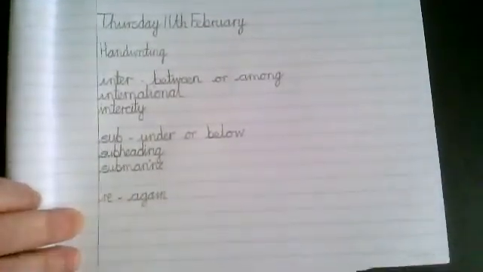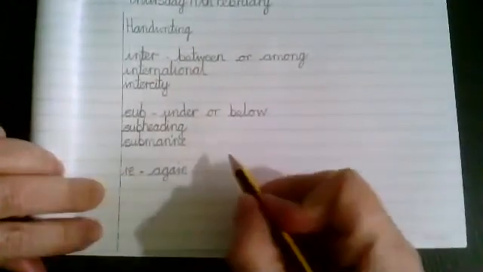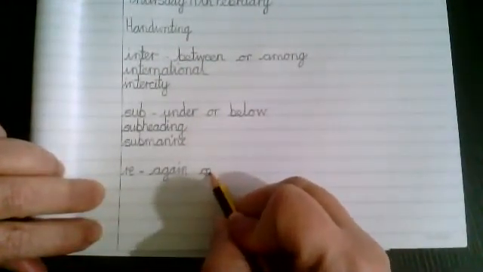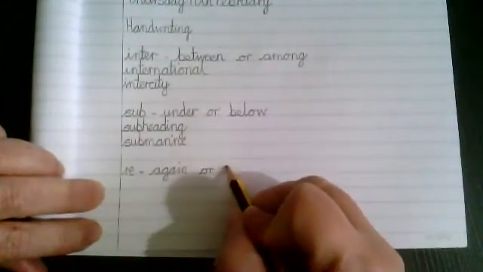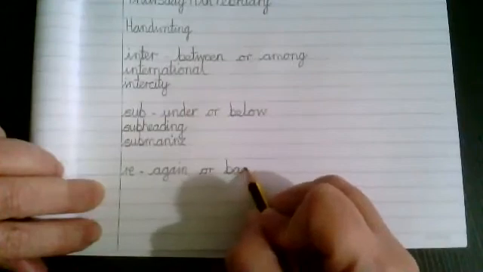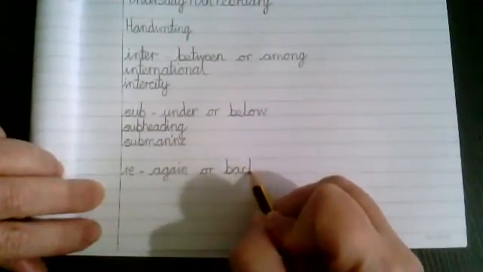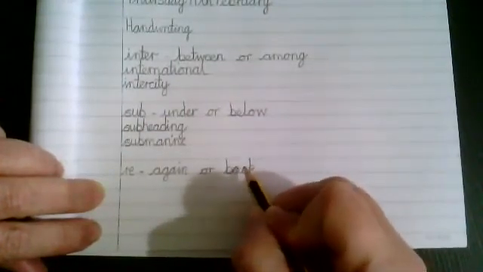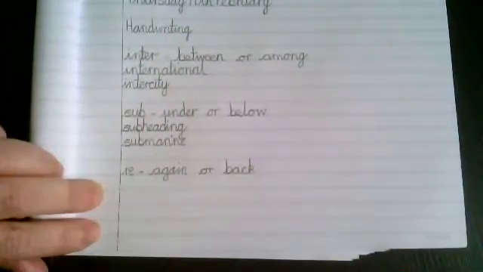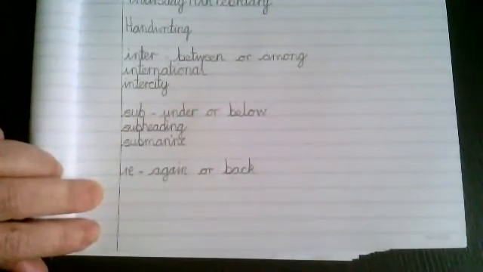My shadow's getting in the way. Again. Or tall for my B. The K for my A. I say tall stick for the K. Remembering we only go back up as high as lowercase letters. So that's again or back.